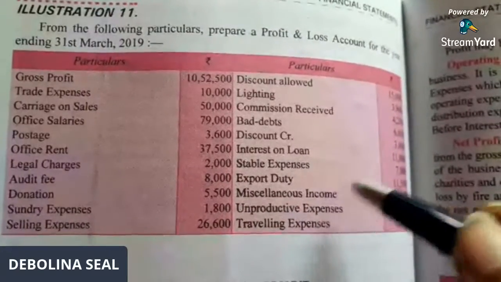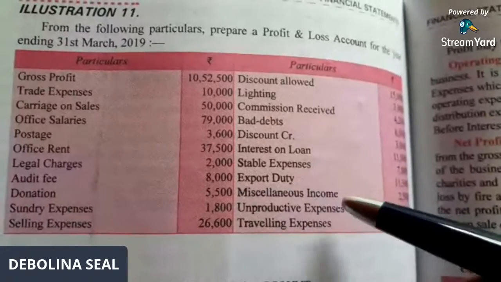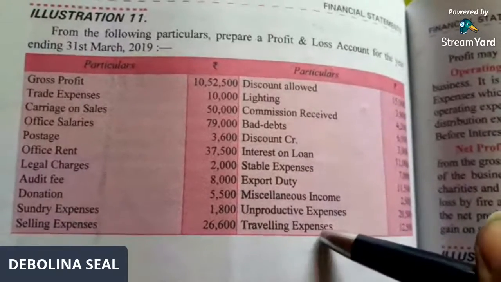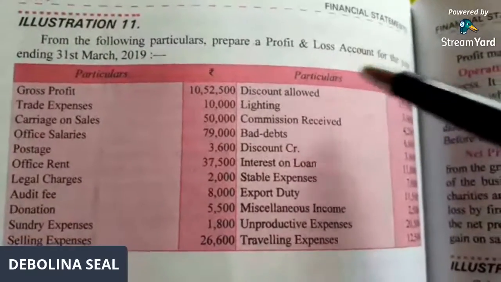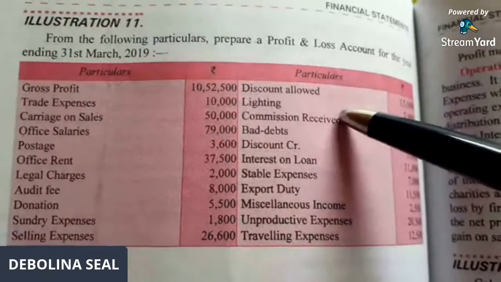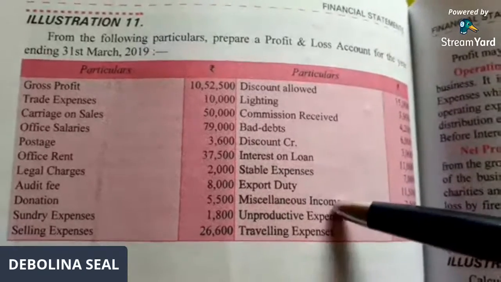Miscellaneous income. This is an income, so it will be written in the credit side. Unproductive expense and traveling expense will be written in the debit side. Okay, so how many items are credit? Commission received, discount received and miscellaneous income.